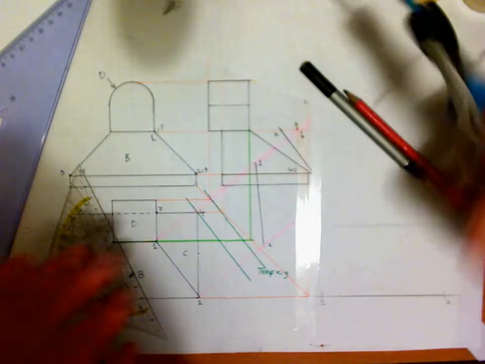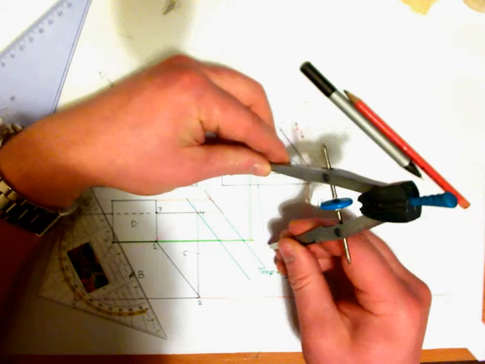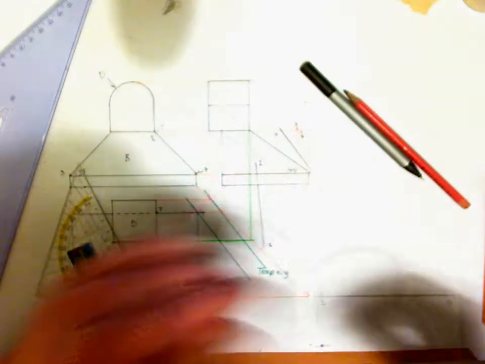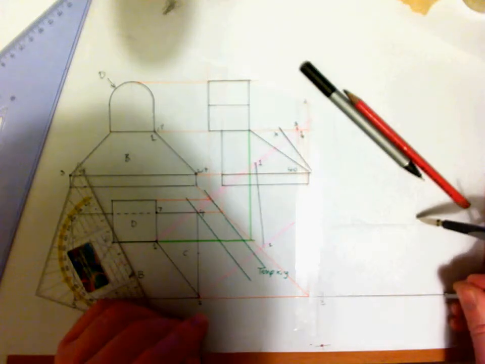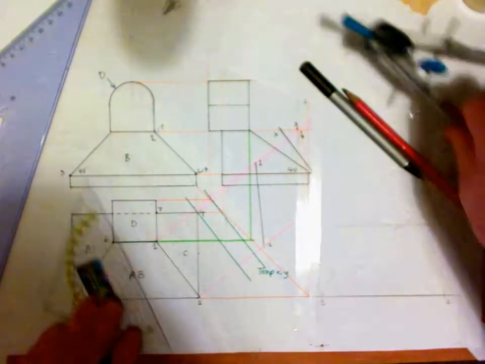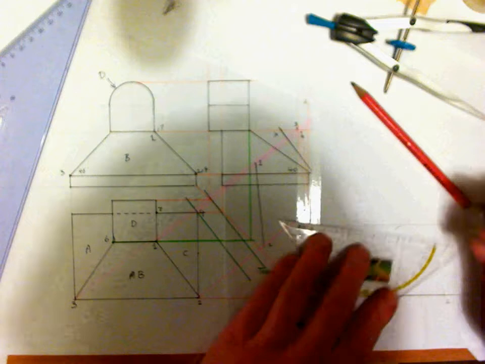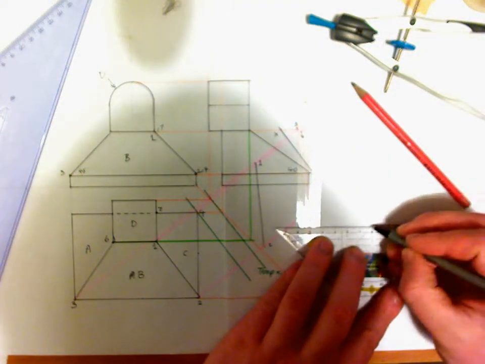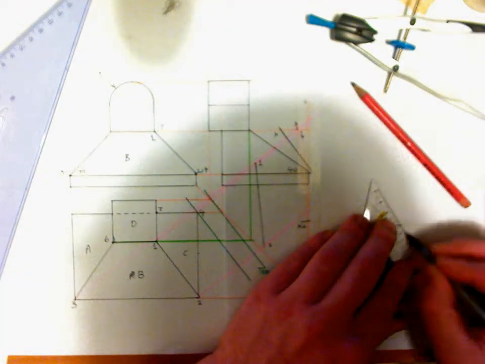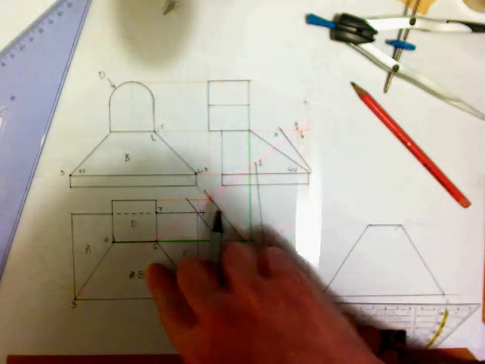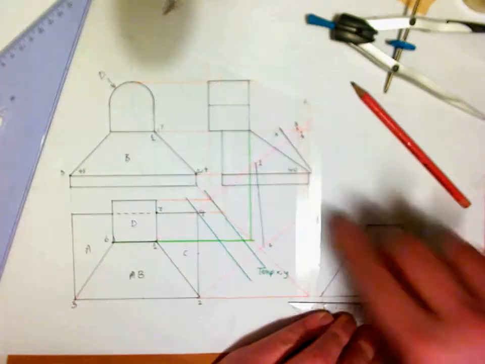I take that true length of 1, 2 on my compass, and I swing that from 3 to find 6, and I swing that from 2 to find 1. Join them up, and that is the true shape of surface B. It should look bigger than here, which it does, and it should look bigger than there, which it does.